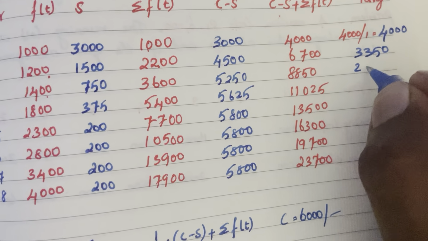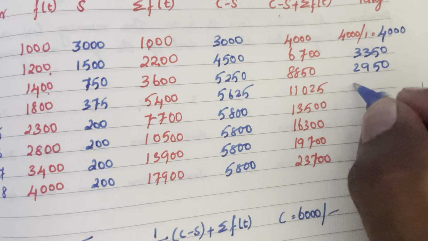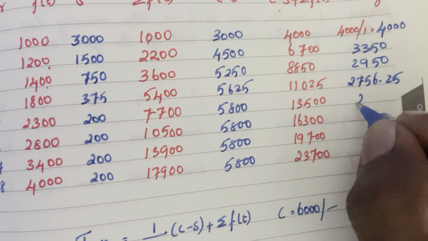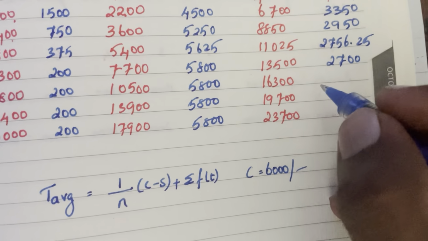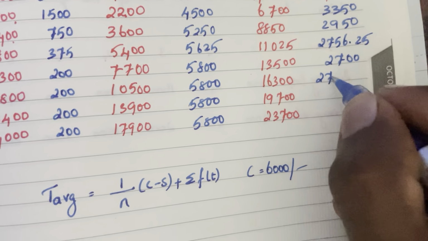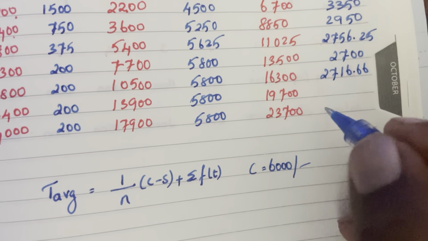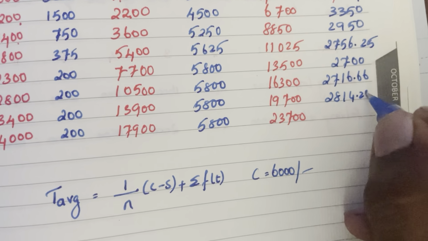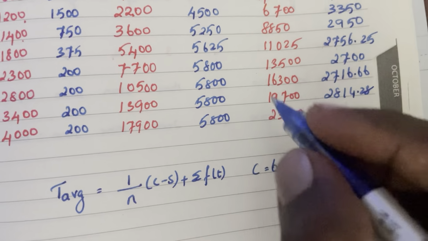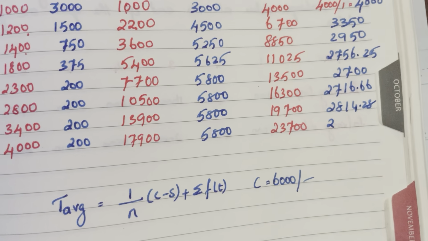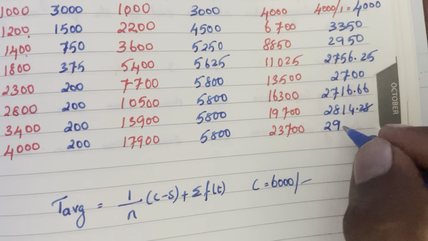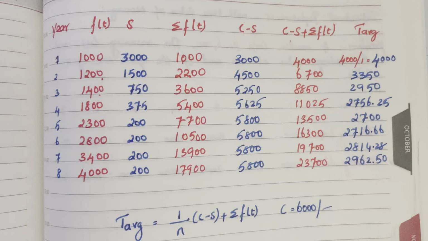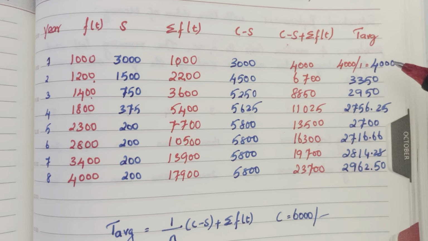Next year it is 2950. Next year 2756.25. Then 2700, 2716.66, 2814.28, and 2962.50. Now we have calculated the T average.